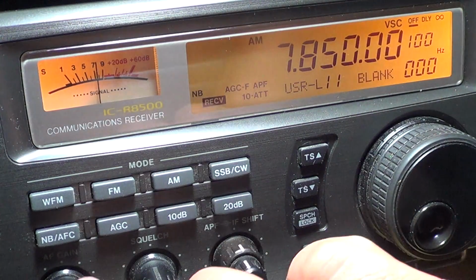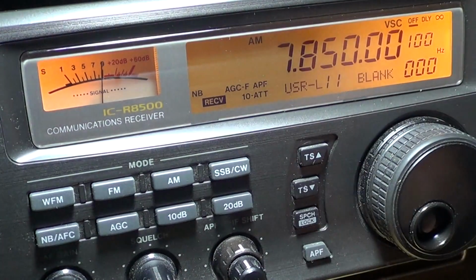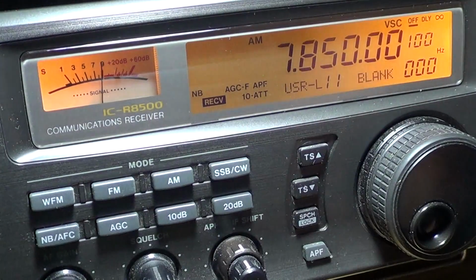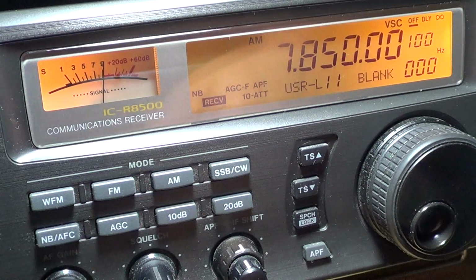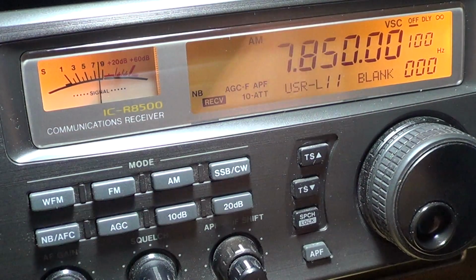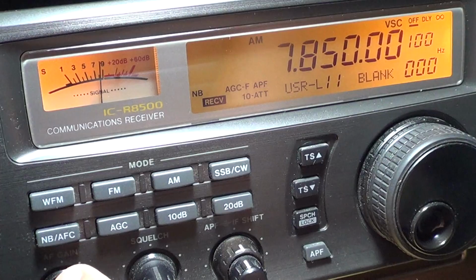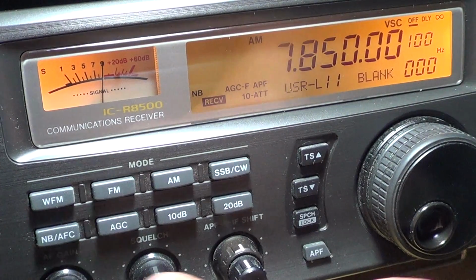This is CHU Canada time signal. Surprised to hear it at this time of night. Usually more in the daytime on this frequency. But coming in with a good signal on 7850. So this is our time signal here in Canada. It's located near Ottawa, capital of Canada. It is bilingual, so French and English alternate the time.